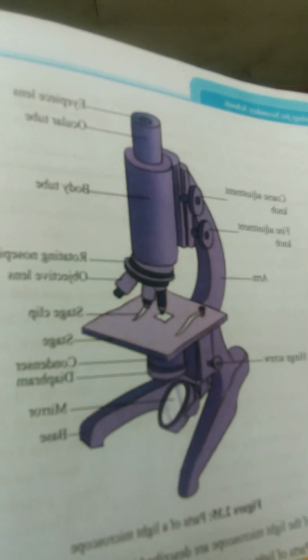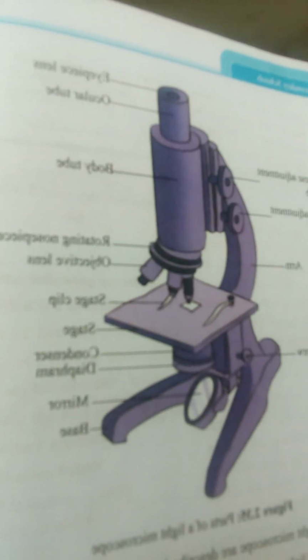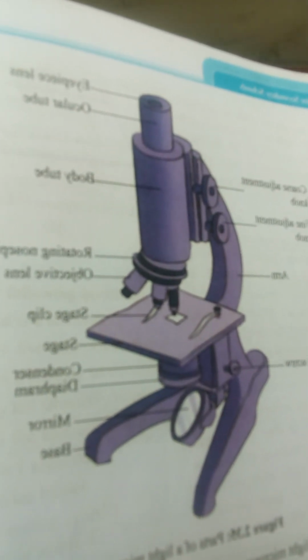This is the structure of the microscope. You can see number one is the eyepiece. From the top, ocular tube, there is a body tube, coarse adjustment knob, fine adjustment knob, and other parts of the microscope as you see.